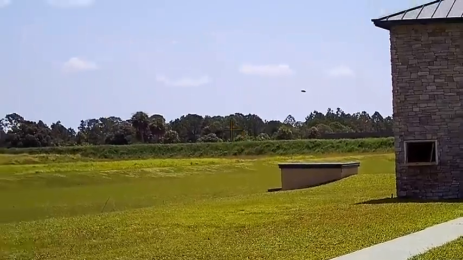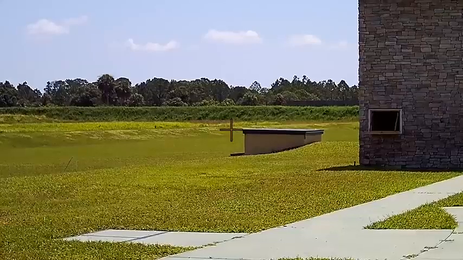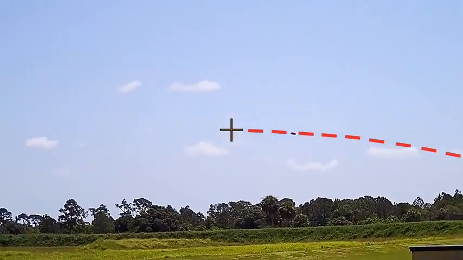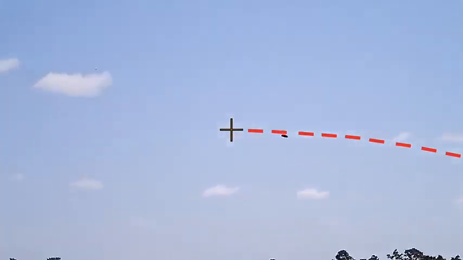Anytime you see the crosshair rise above the target line right at the end, you know that you've lifted your head off the gun. See how the crosshair was on the line of the bird. Then in the last 2 or 3 frames, you see that it rises above the target line.